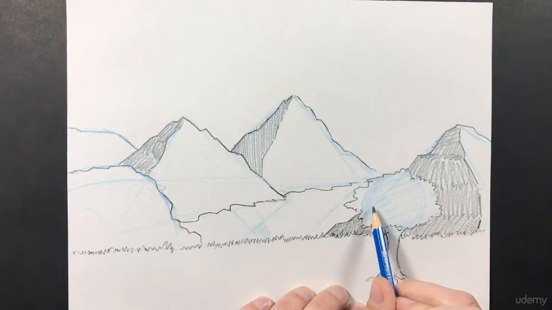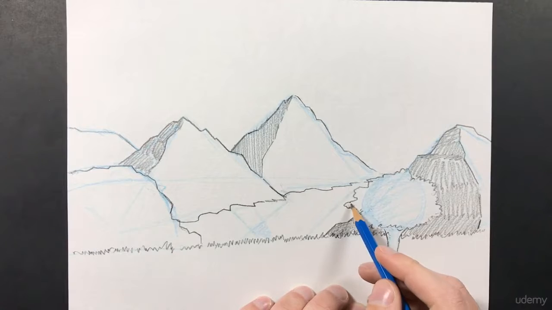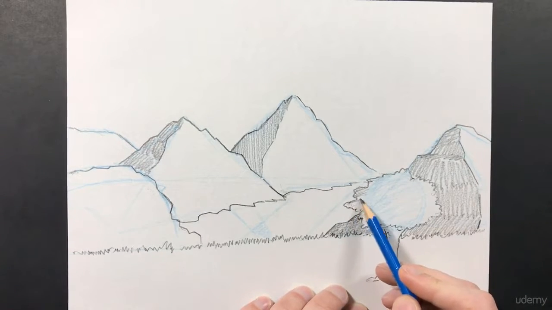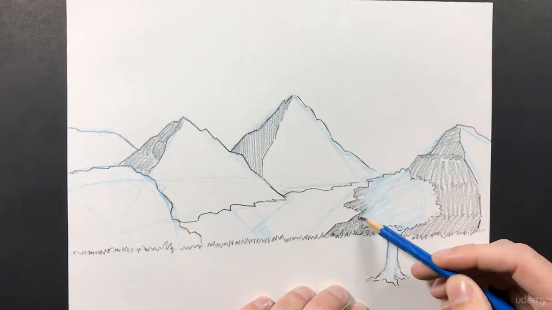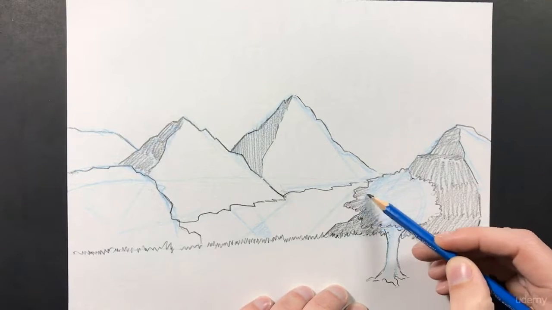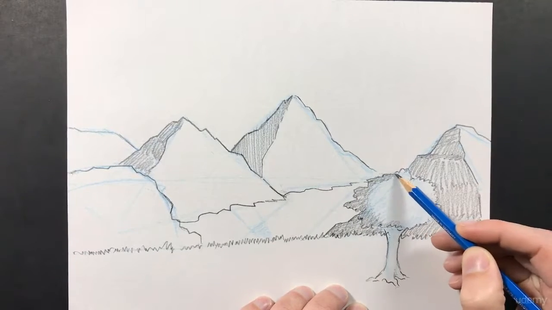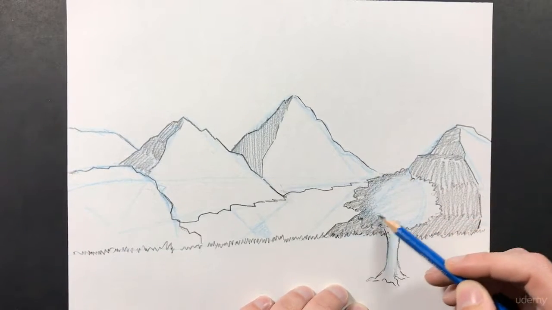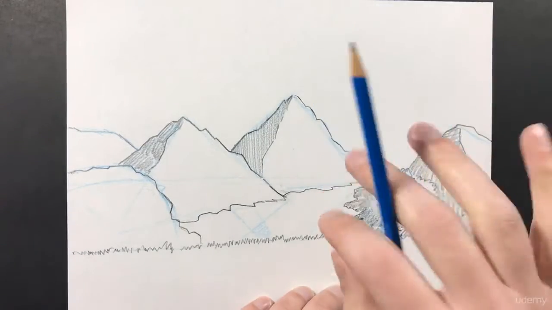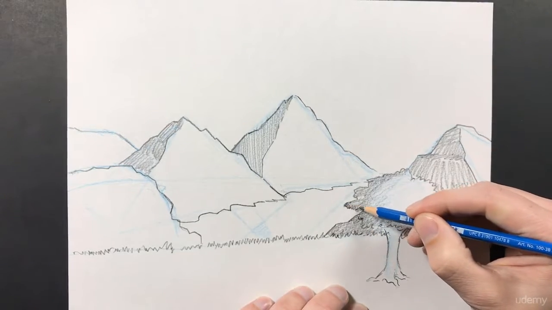And then let's go ahead and add some shading on this tree. So since the light source is coming down from here, we're going to get some cast shadow, or not cast shadow, we're going to get some mid-tone colors on this side. So let's go ahead and shade that in. And as this tree curves around, we're going to see just a little bit of that core shadow. So I'm going to really darken some of these edges over here on this side.